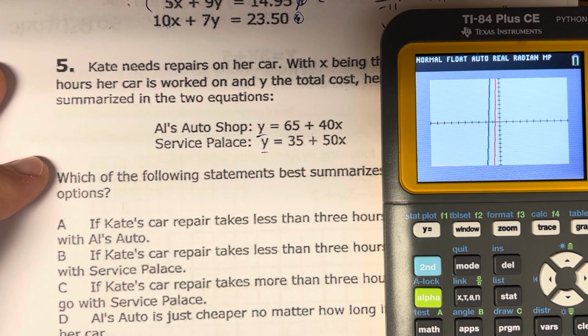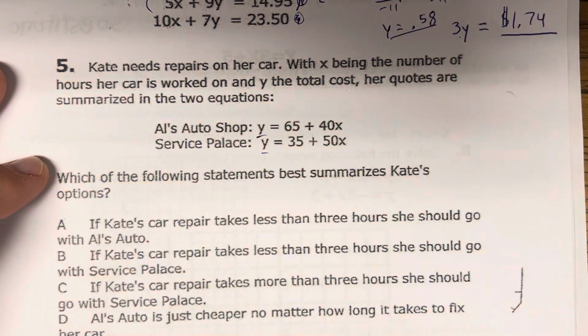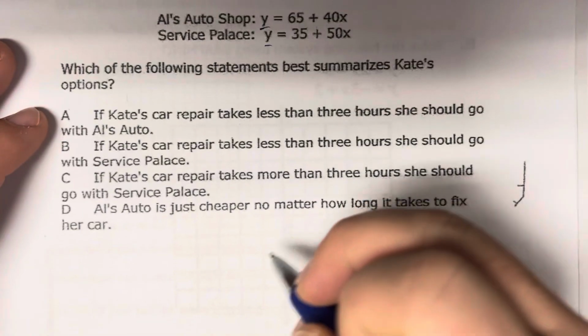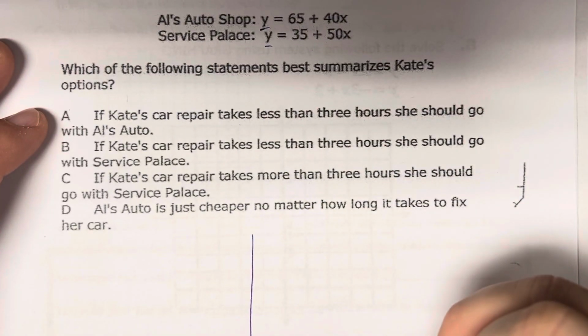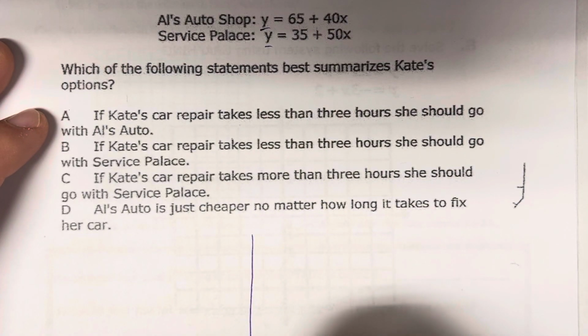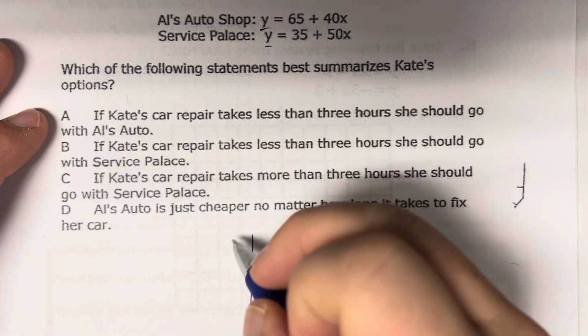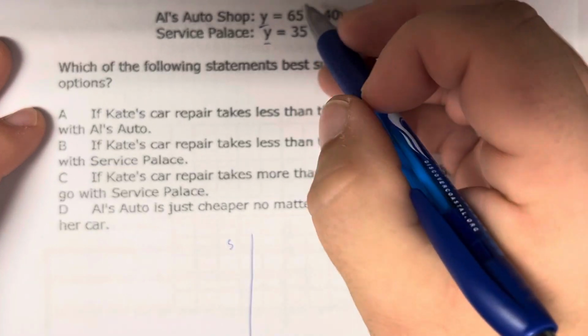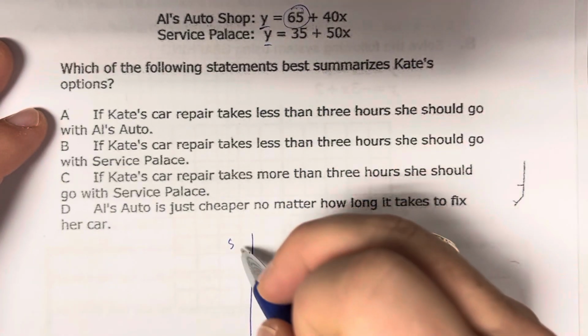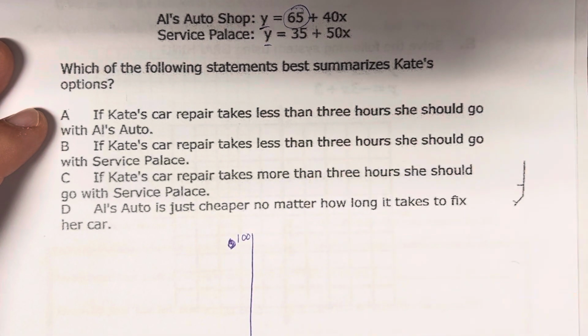But we're going to go ahead and change the window a little bit. And so for this window, I don't care about Y values. My lowest value I'm going to have is 0. And then I don't know how far I need to go on the X. I'll just go to 50. I think this one, though, it intersects the Y at 65. So I'm going to go up to 100 on the Y.